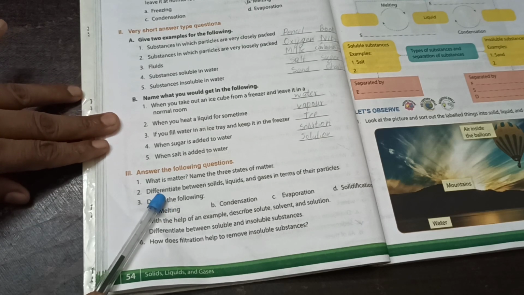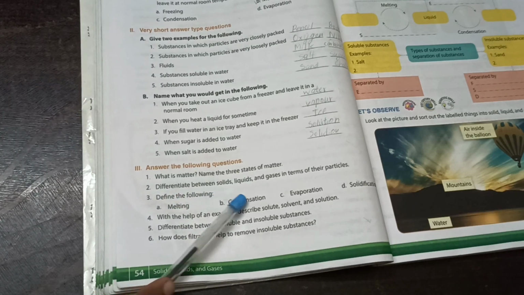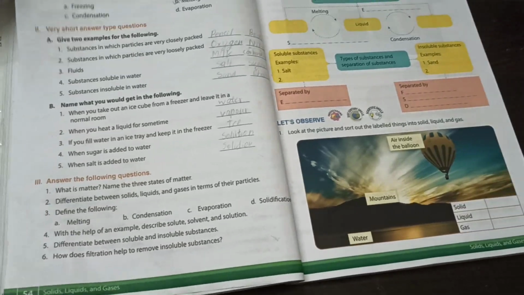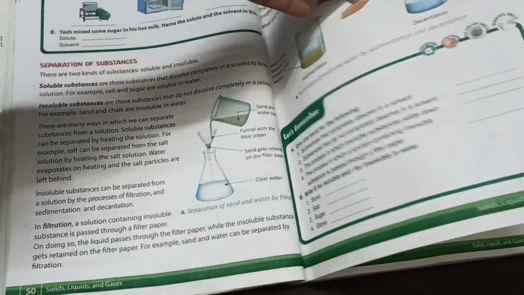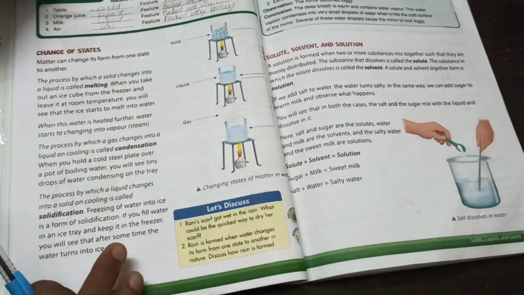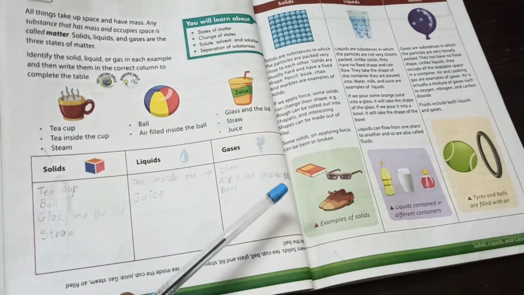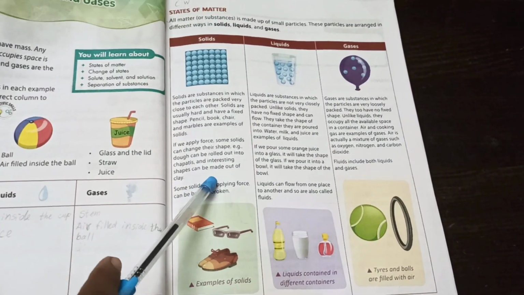Then next one, a broad question for us. Second one, difference between solids, liquids and gases in terms of their particles. You can see here how we write down the difference, using states of matter.